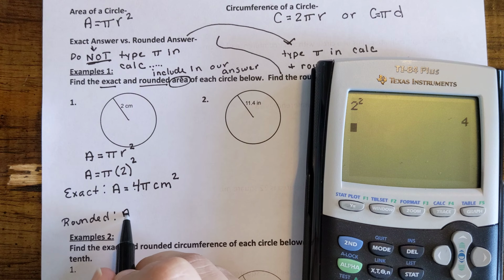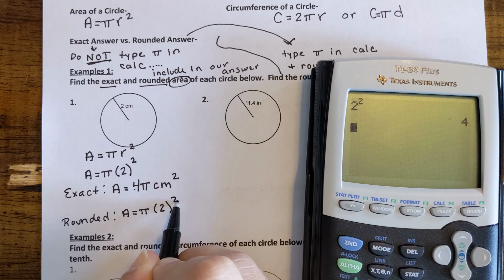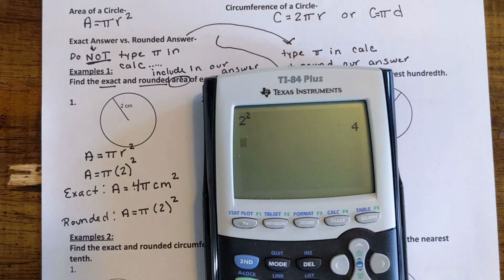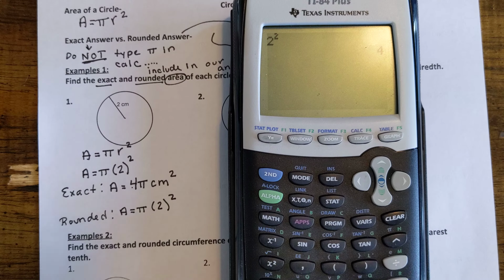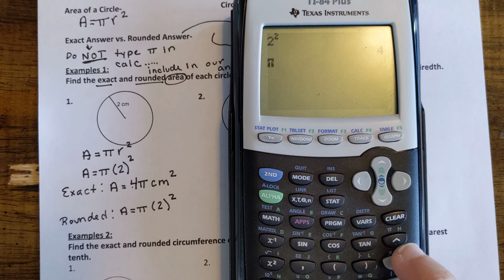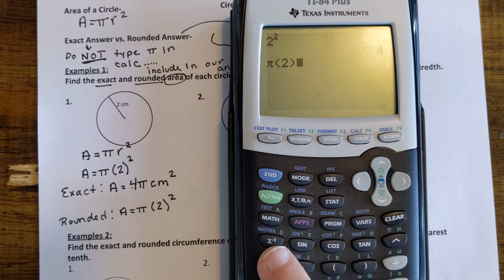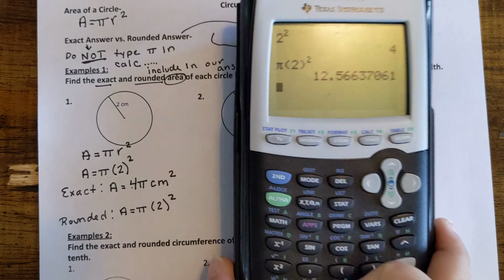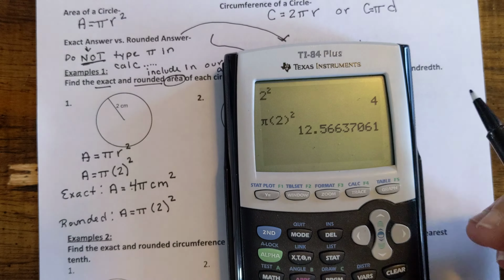For rounded, I'm going to type the whole thing in my calculator, pi times 2 squared. So to get pi on this calculator, and again, online calculators or your other calculators might have it in a different spot, but I'm going to hit second and then the caret key. So that's pi 2 squared. I'm going to hit enter, and I get this long decimal. The directions in our notes want us to round to the nearest hundredth. So that's 2 decimal places.